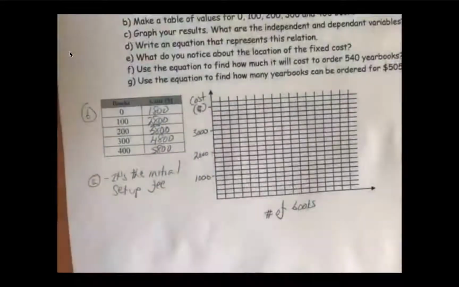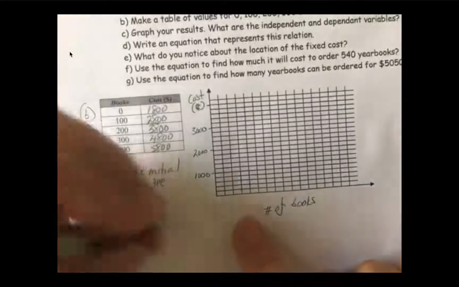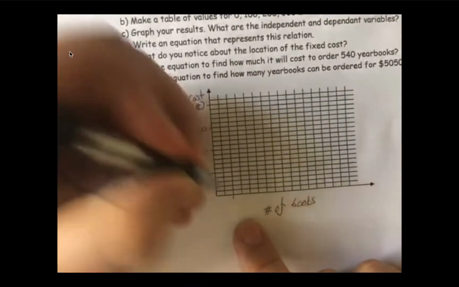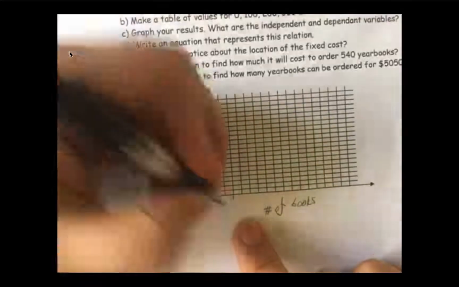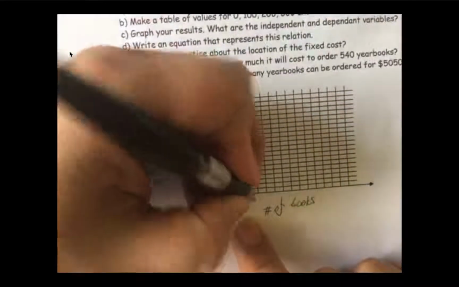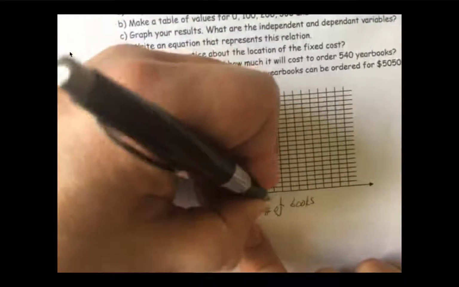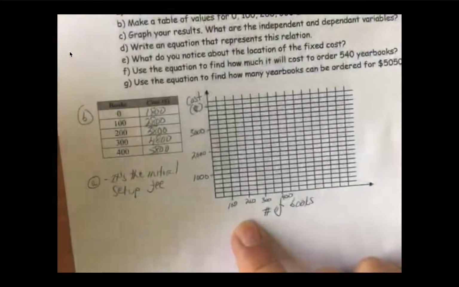And let's just graph our values here. Oh, and number of books. Let's use 2 horizontal grid squares to represent each 100 books. So that's going to be 100, 200, 2 more grid squares will give us 300, and 2 more after that will give us 400, and that's as far as we're going for this graph.